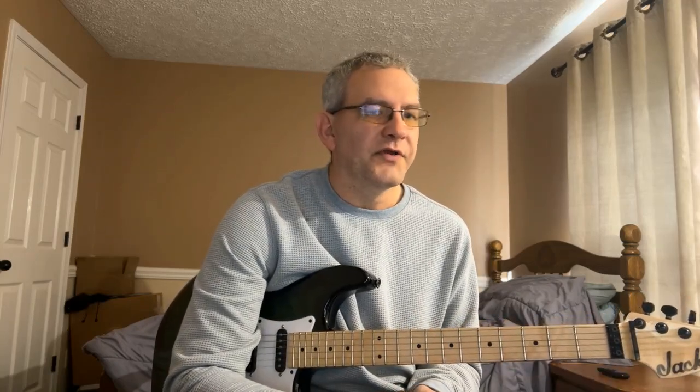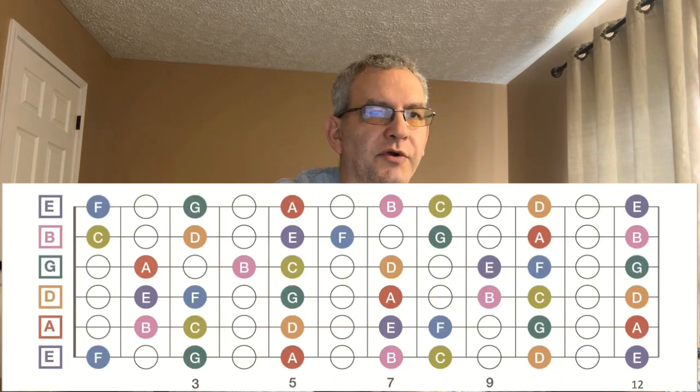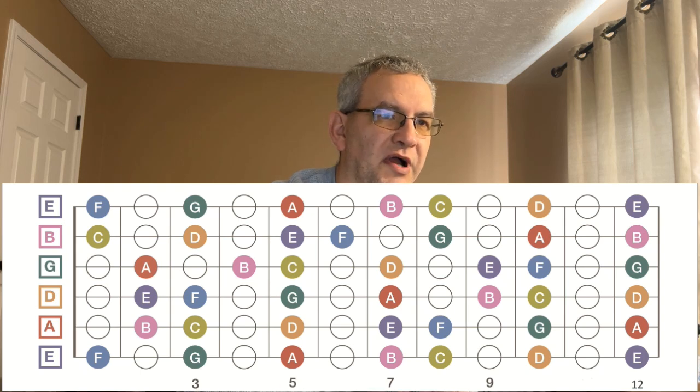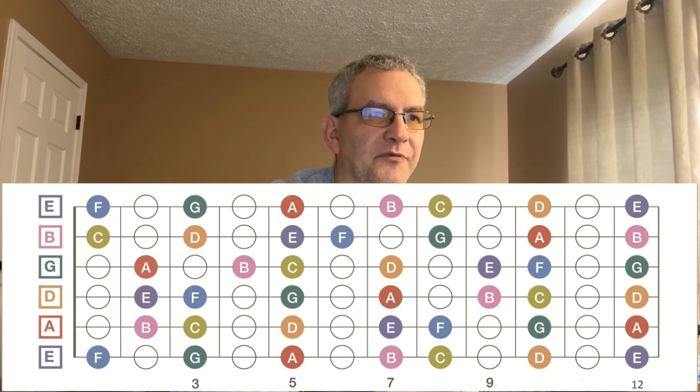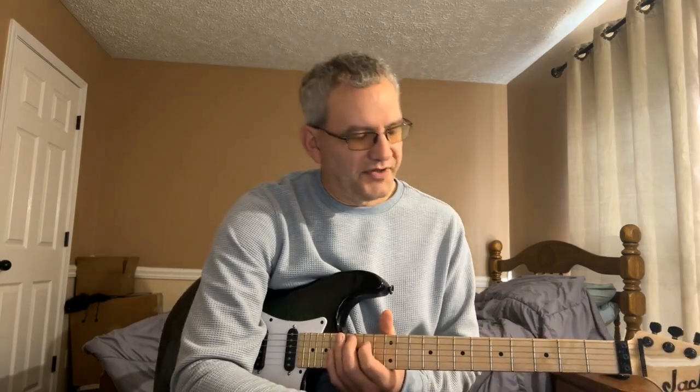So last time I did a video, I showed this little chart right here to help you understand where all the notes on your guitar were. Very useful, very helpful. And then I also showed you how I broke it down to start learning where all the notes on the guitar are, so I don't have to pull this chart up anymore to remember all these notes.